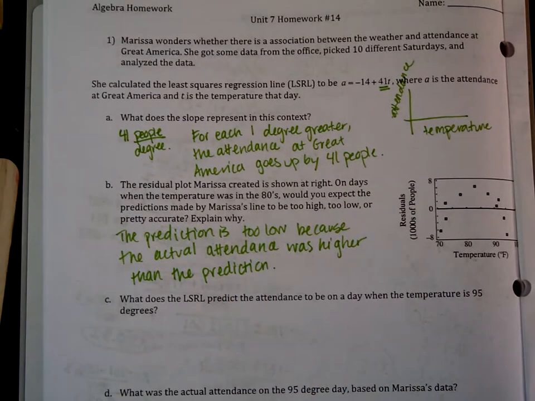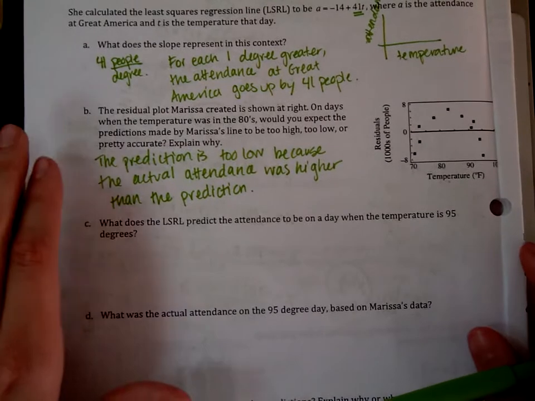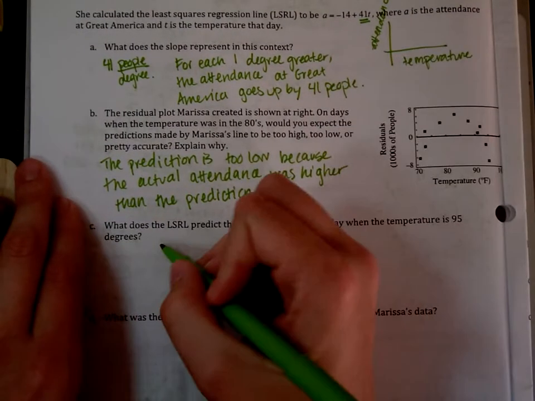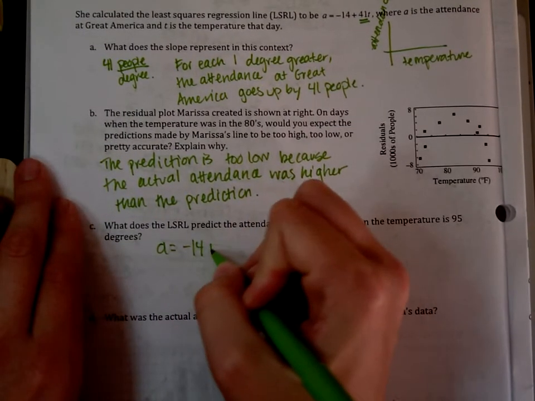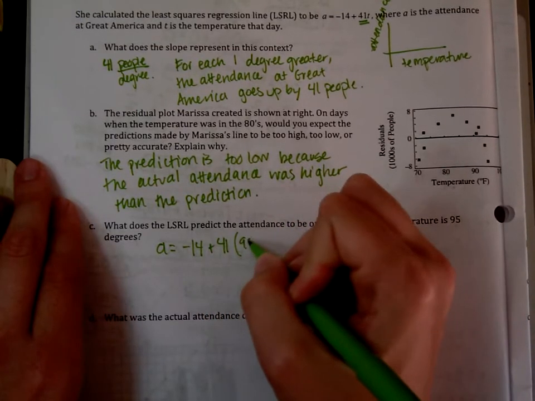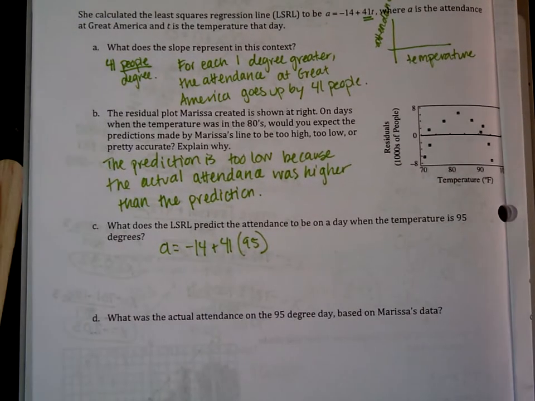What does the least squared regression line predict the attendance to be on a day when the temperature is 95 degrees? So I'm going to plug 95 degrees in for T. So I get A equals -14 plus 41 times 95. And I'm going to do this on a calculator.